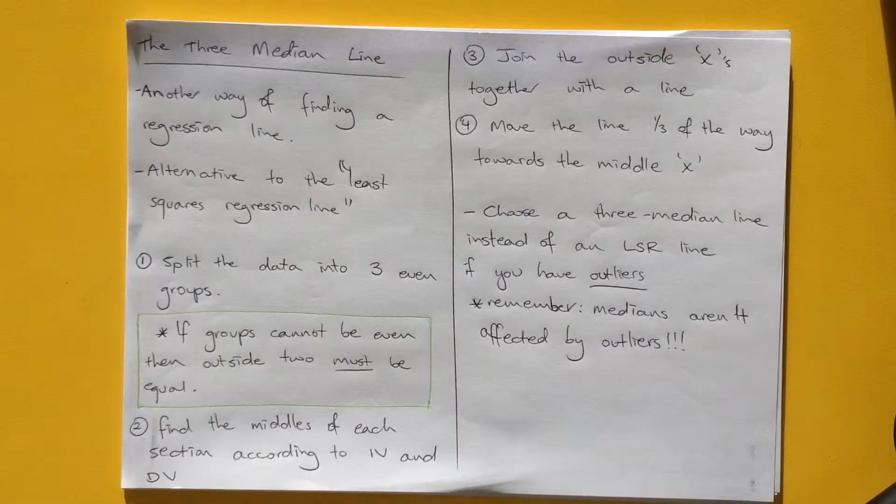So outliers will distort our least squares regression line. It'll actually pull the line above or below the data, or make it a misrepresentation, because the outlier will still have a big effect on skewing that data. Fortunately we've come up with a different way. It's a bit more complicated and takes a bit longer, but the process is relatively straightforward. And that's called the three median line.